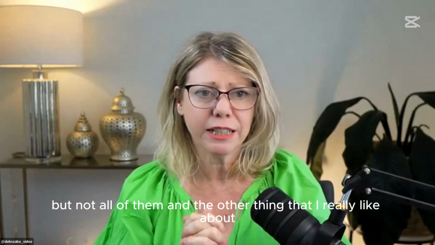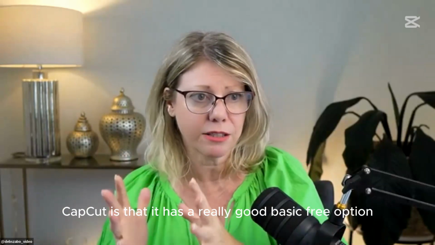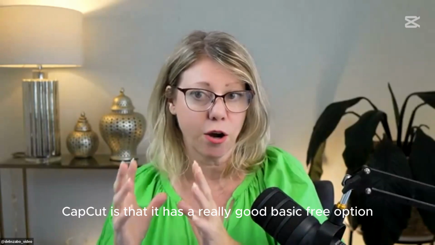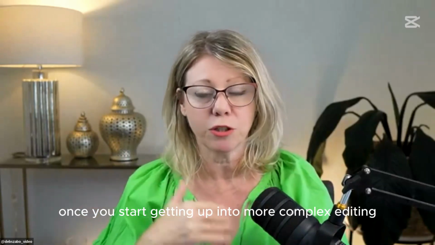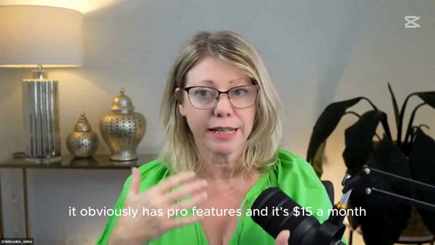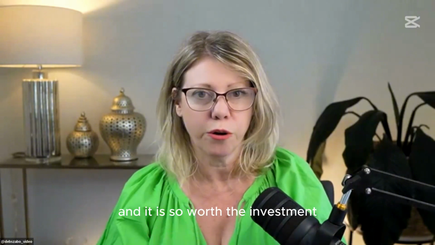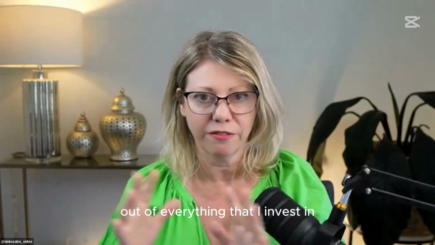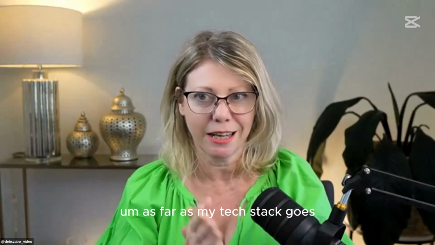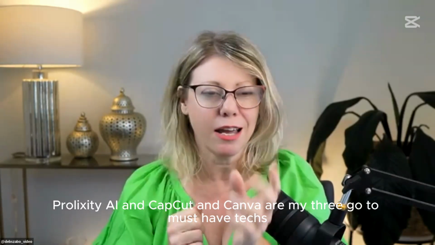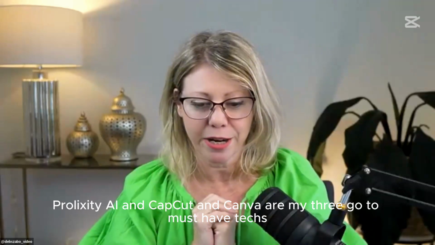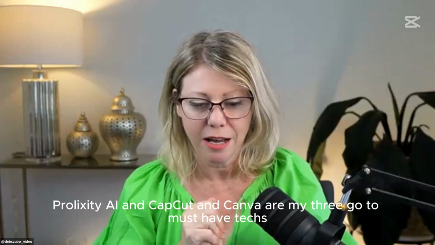And the other thing that I really like about CapCut is that it has a really good basic free option. Once you start getting up into more complex editing, it obviously has pro features, and it's $15 a month, and it is so worth the investment out of everything that I invest in as far as my tech stack goes. Perplexity AI and CapCut and Canva are my three go-to must-have techs.